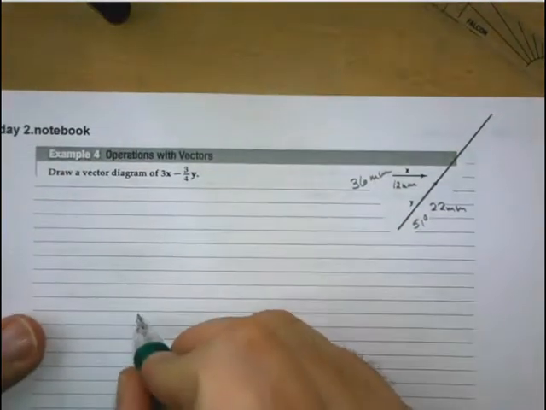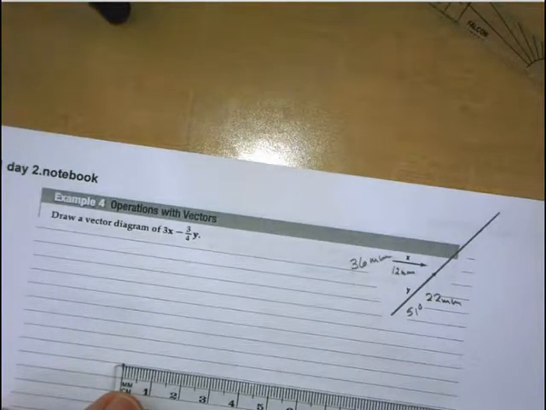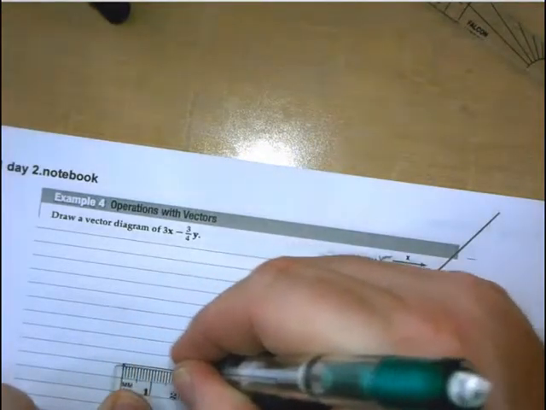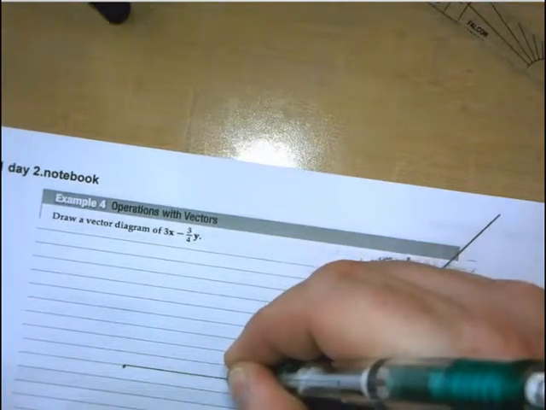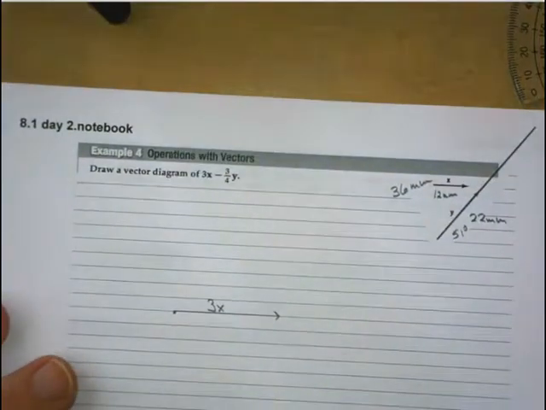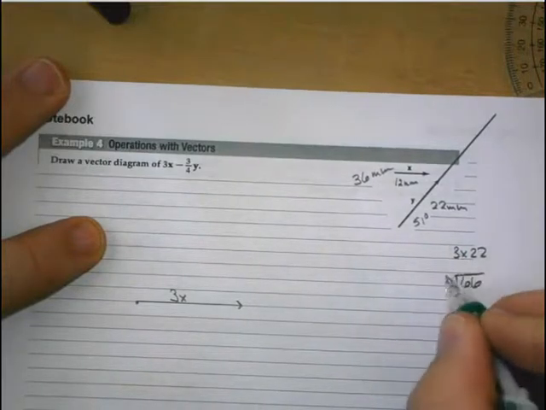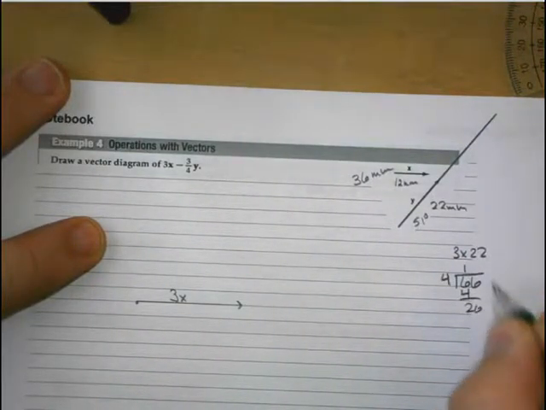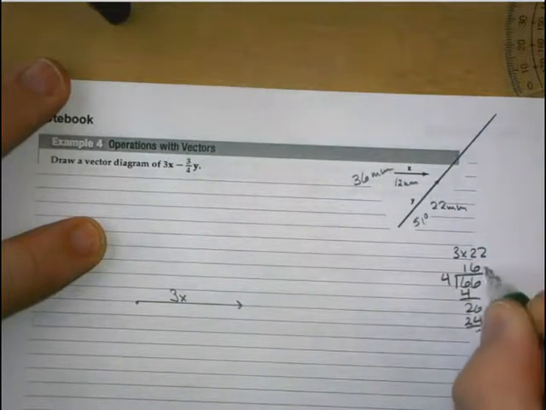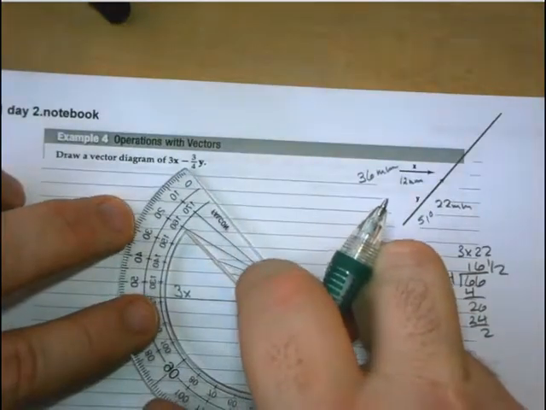So let's start off to the left here because we're going to go to the right. And we're going to go to the right 36 millimeters. So here's 30 and then 6 more. So this I'm going to label with 3 times x. And then we have to go 3/4 of y. Well, if I take 3 times 22 millimeters, that's going to be 66, and I have to divide that by 4. So that's 1, 4, 26, 16 is 24, 2 left. So about 16.5 millimeters. But we're going in the opposite direction because it says minus.